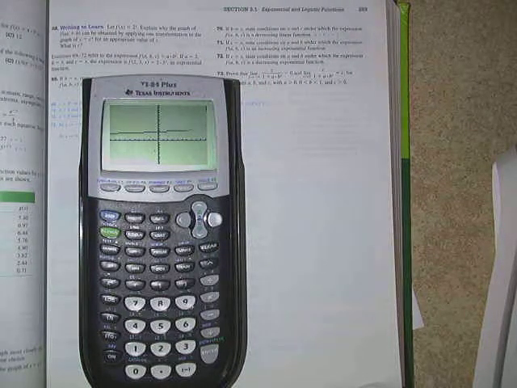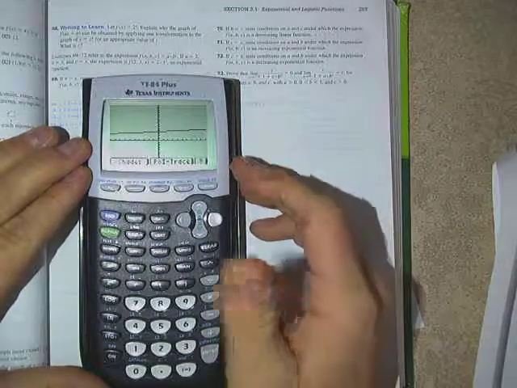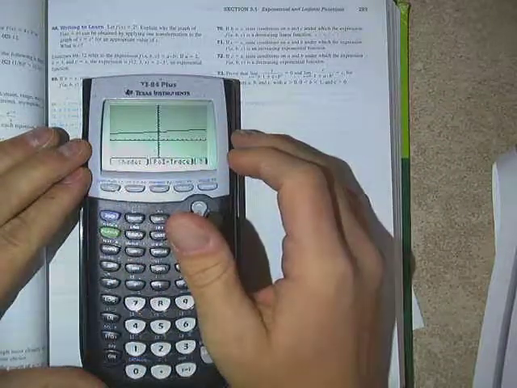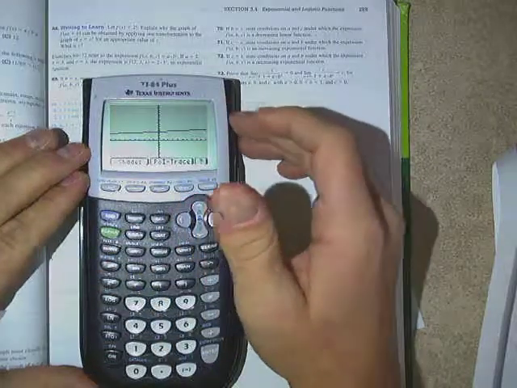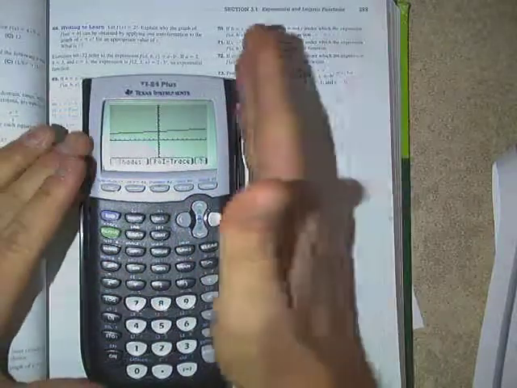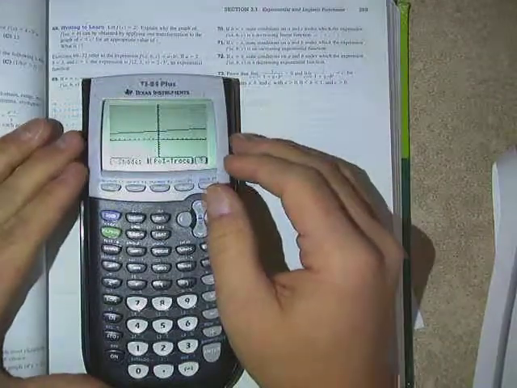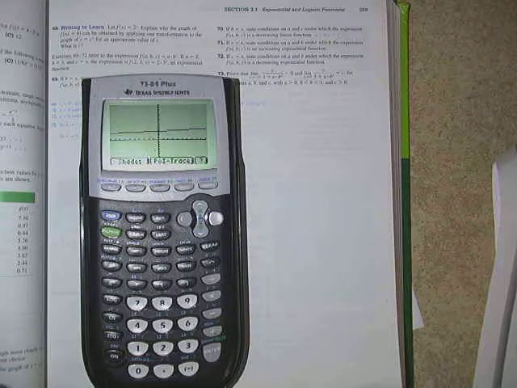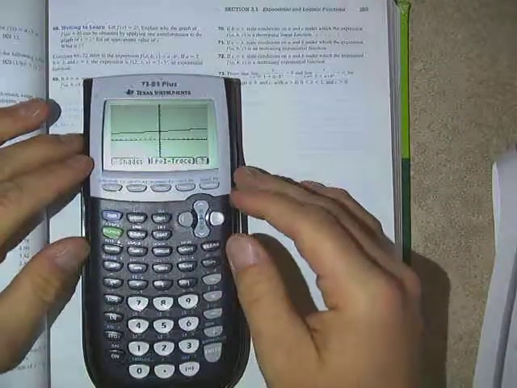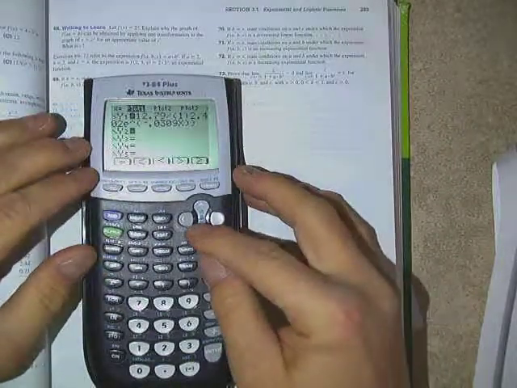I can see that 12.79 is my C value here. So if I want to see this, I'm going to need to change my window and make it a little bit bigger. I'm going to go up to 15, let's say, and then I'm going to do my zoom 6. And we can see that as it goes through that area, it hasn't quite leveled off. It hasn't gotten up to the 12.79 that we expect. That's going to happen down the road here to the right.